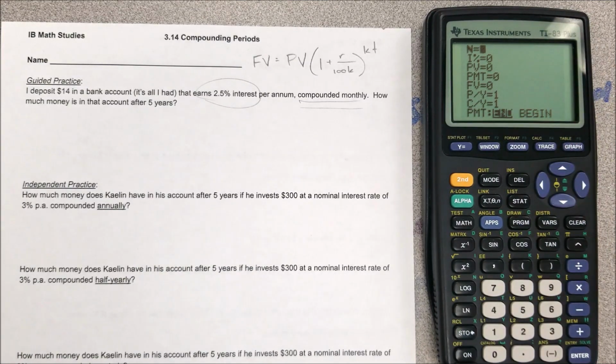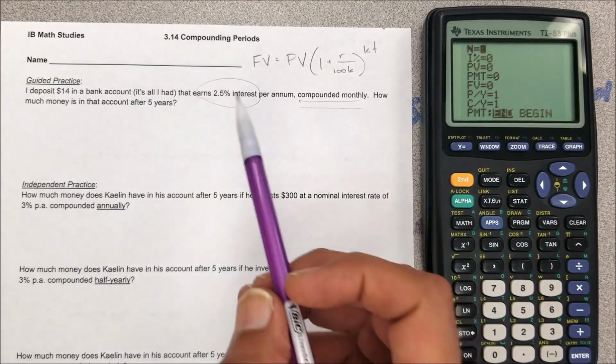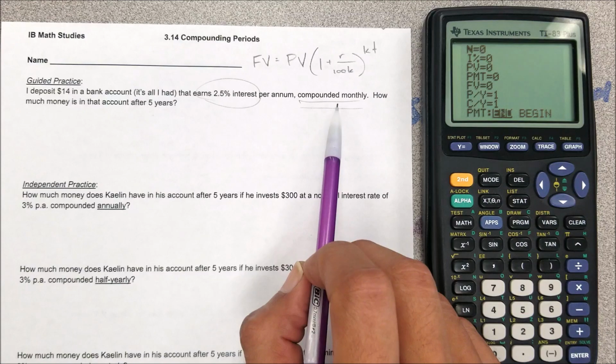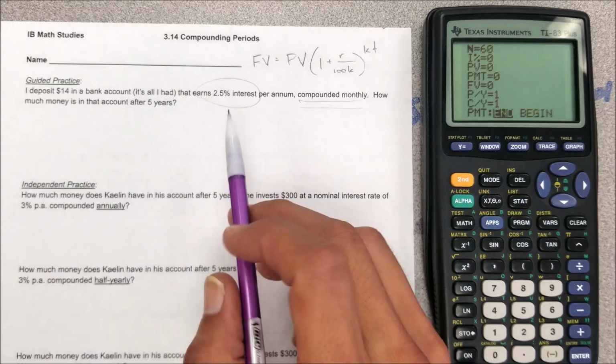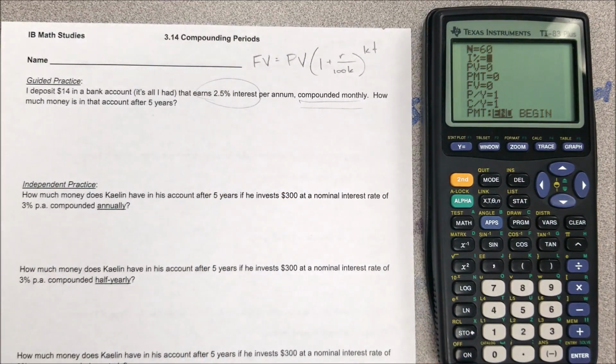N is the number of compoundings. What that means is, if I'm doing this for 5 years, compounding monthly, how many compoundings is that? 12 months in a year, 5 years, that is 60 compoundings. Fantastic. Enter. Down to the interest rate, enter this as a percent. You don't have to change it to a decimal, don't divide by 100. If it says 2.5%, put it in as 2.5.